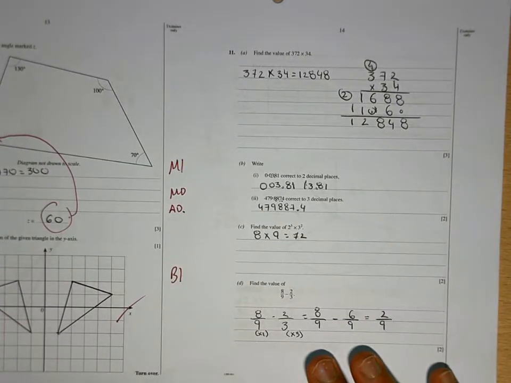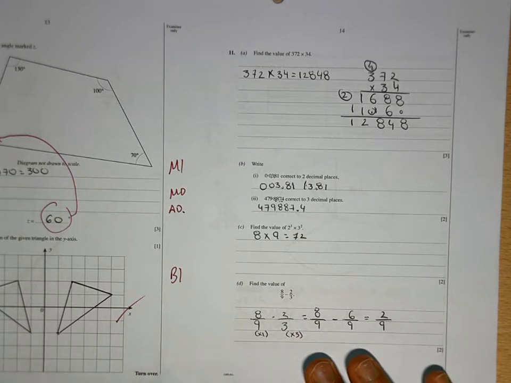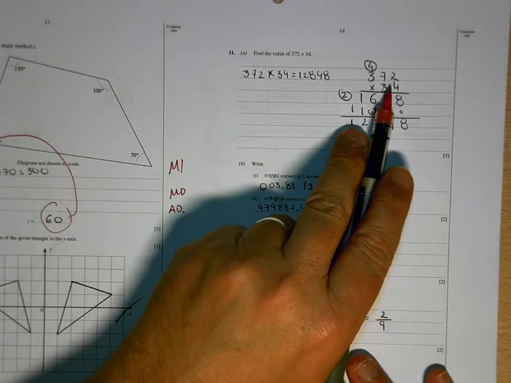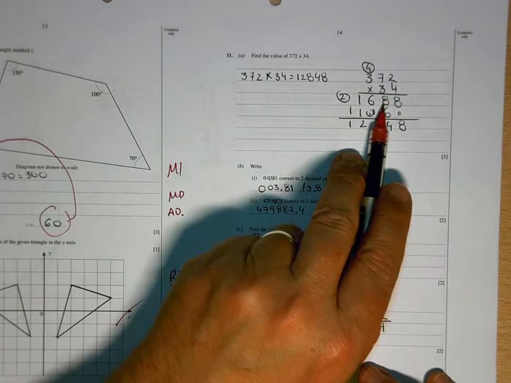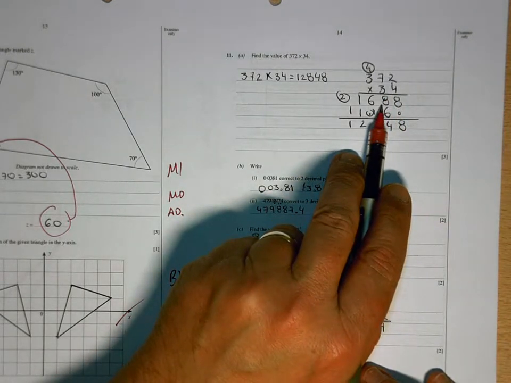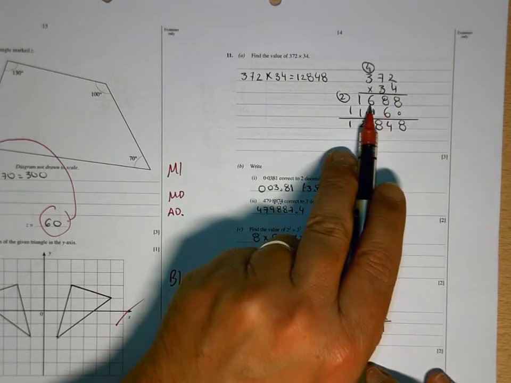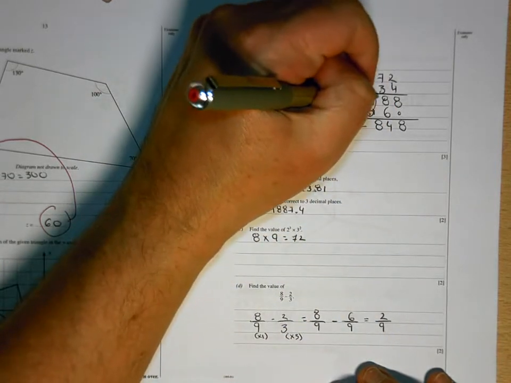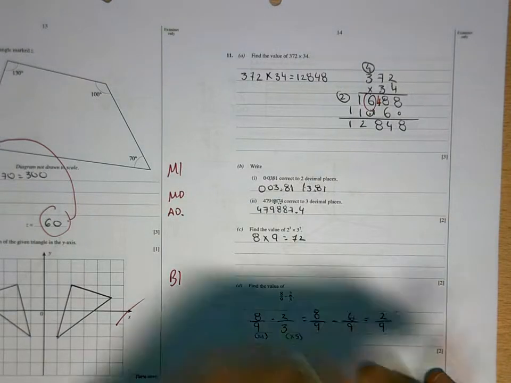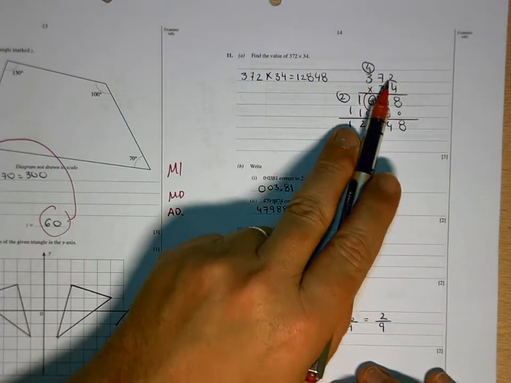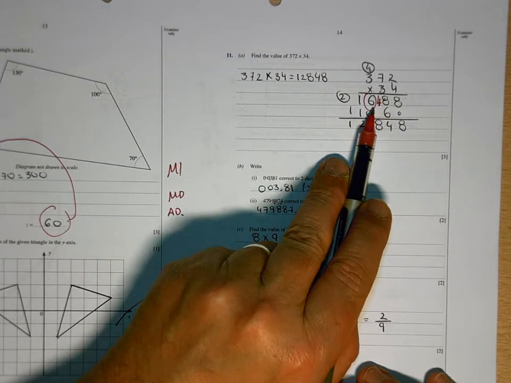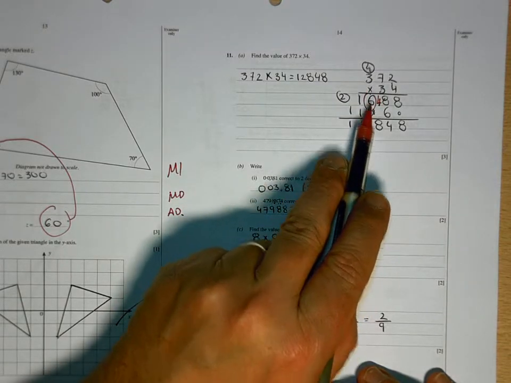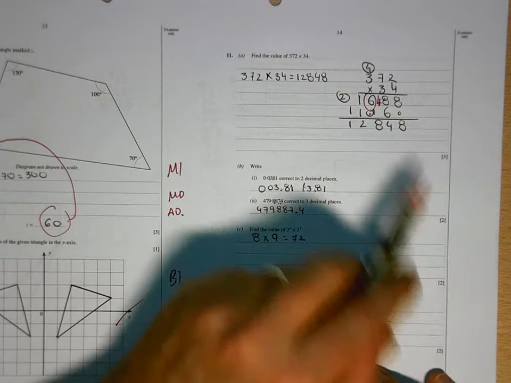Okie dokie, you've gone wrong here. So let's have a look. 372 times 34, 2 4s are 8, 7 4s are 28, 8 down, carry 2, 3 4s are 12, add the 2, make 14.